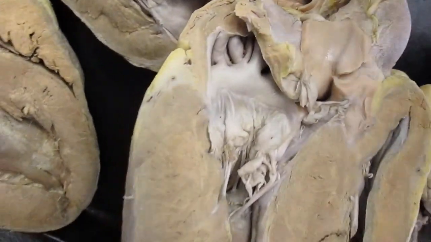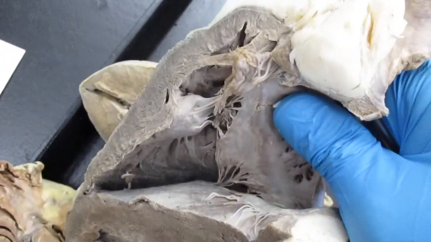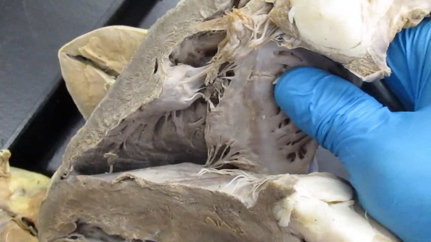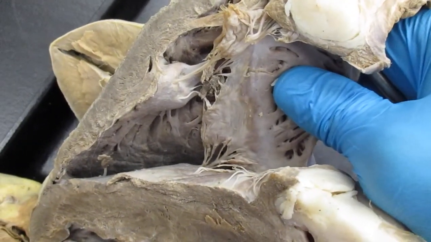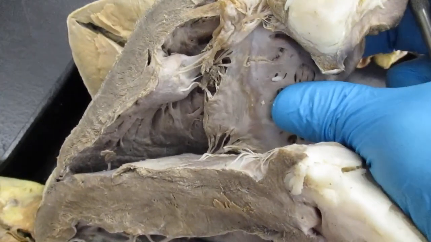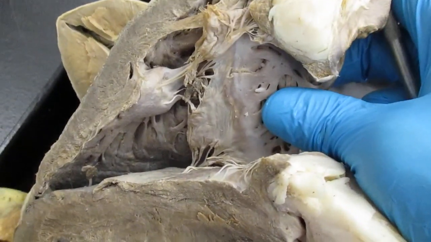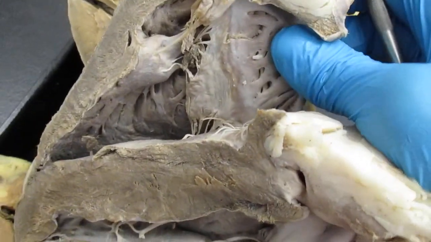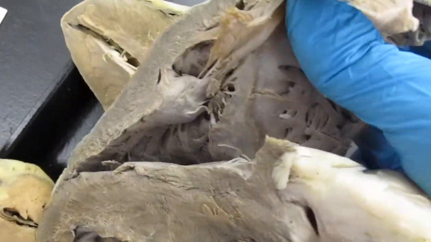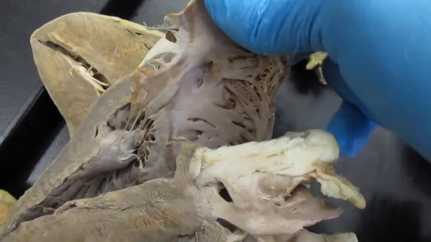And let's see if there's something else I can find for you. Okay, right here, on this heart, you can see the tricuspid valve, which I've cut through here, through the atrium here. Through the right atrium, you can see the tricuspid valve, as we see here, and you can see the pectinate muscles here.